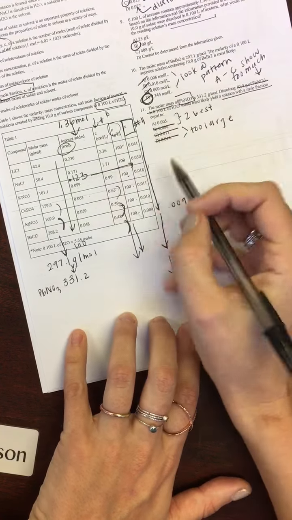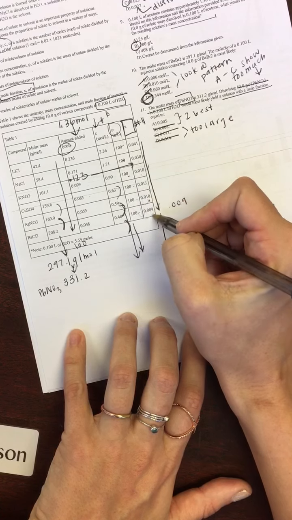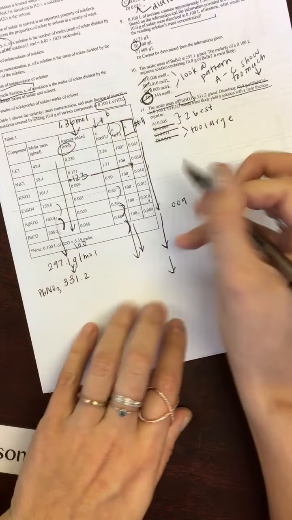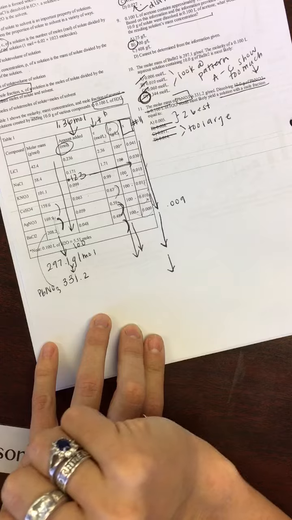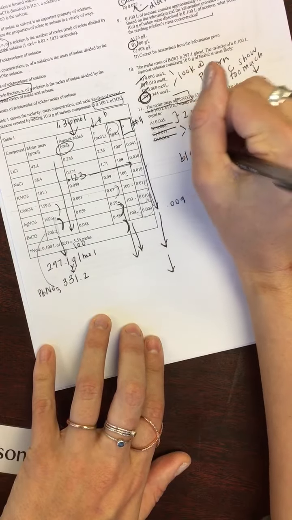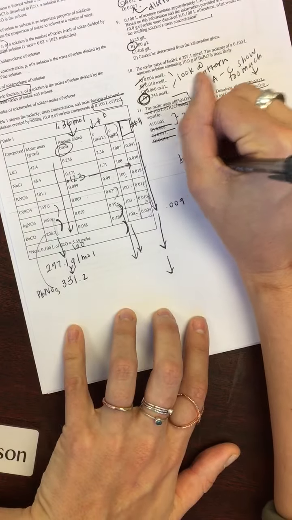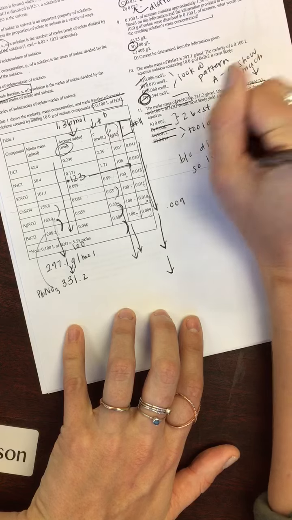Now 0.008 is only like 1 difference off. And if you'll see, these go by about 1 on the last 3. But these, that's about a difference of 40. So 40 would get you 0.1. And this is a difference of more than 100. So because the difference in molar mass is so large, we need to decrease most.